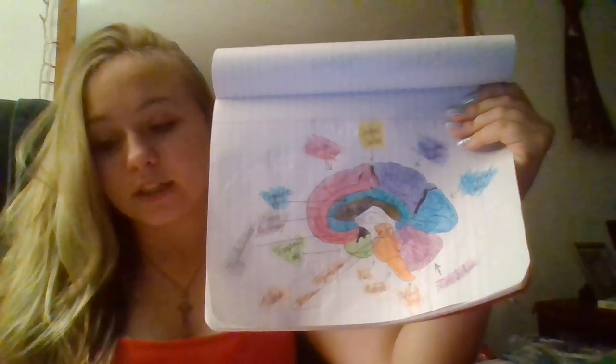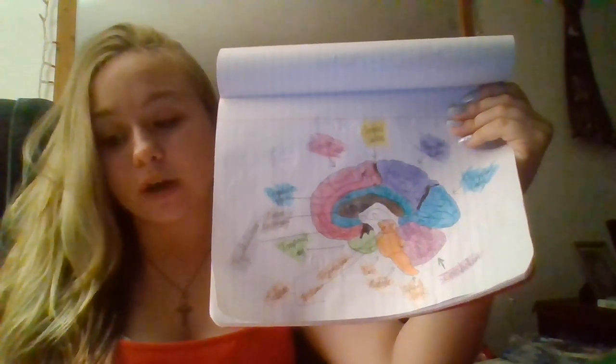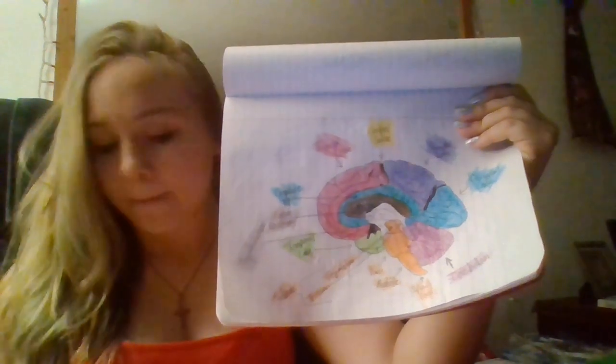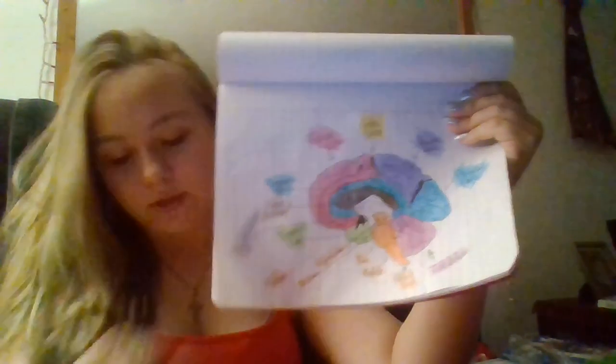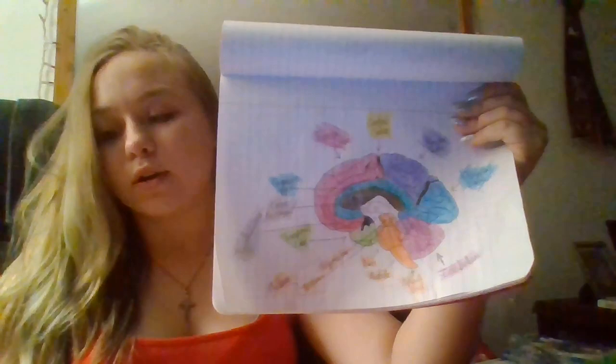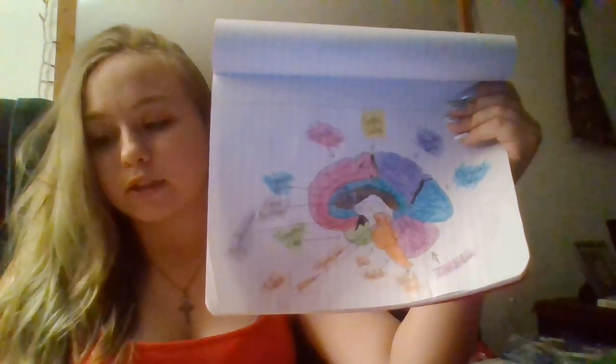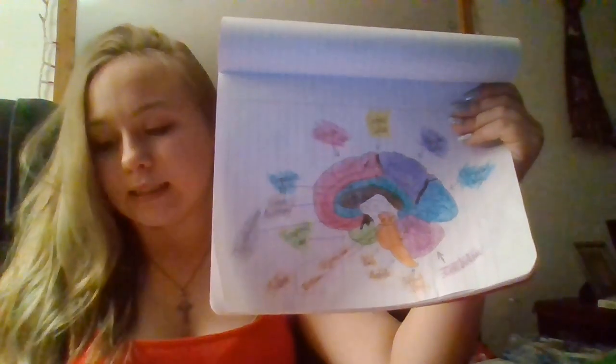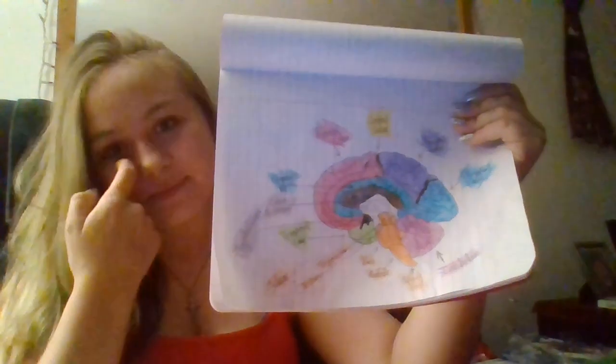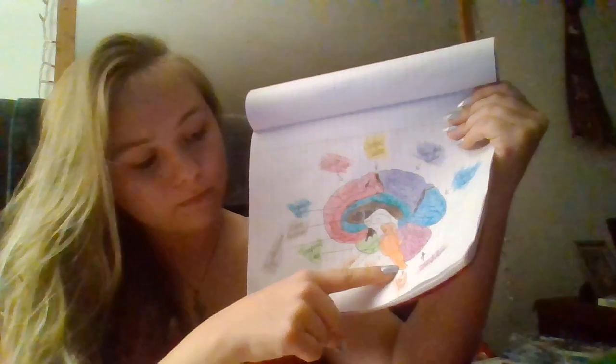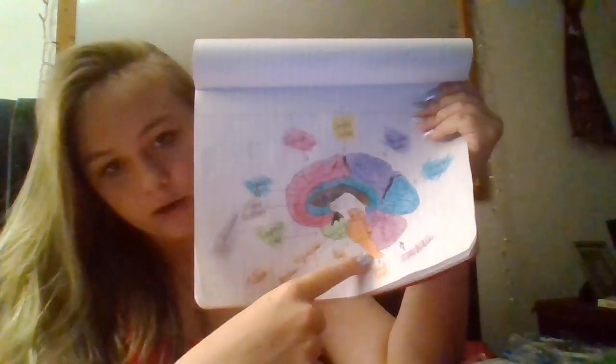This is a region of the brain located in the back of the head. It is primarily responsible for processing visual information received by the eyes. Next, we got the cerebellum, which is this pinky purple area right here next to this orange. The cerebellum is responsible for coordination of physical activities, balance, fine motor skills, and mental processes.